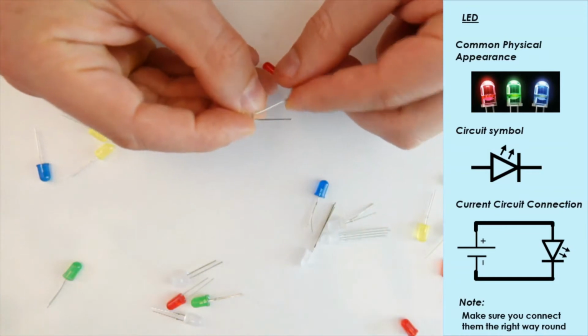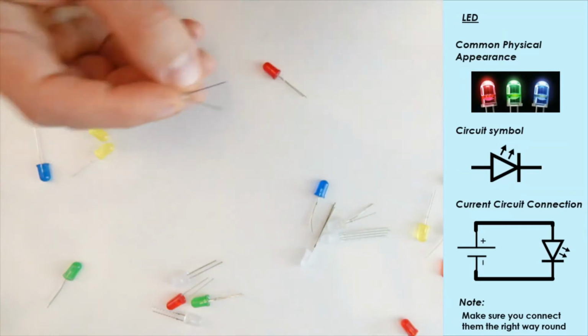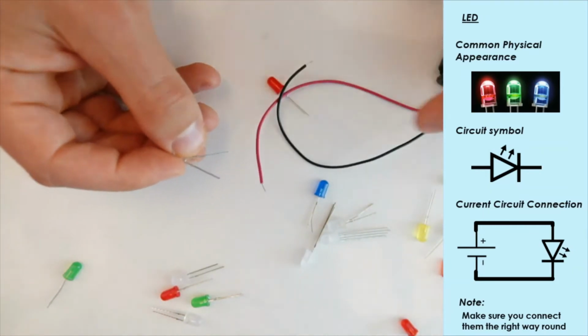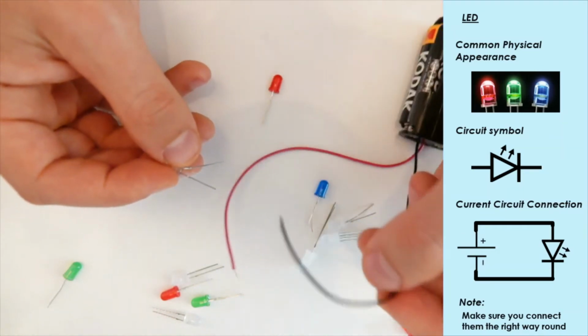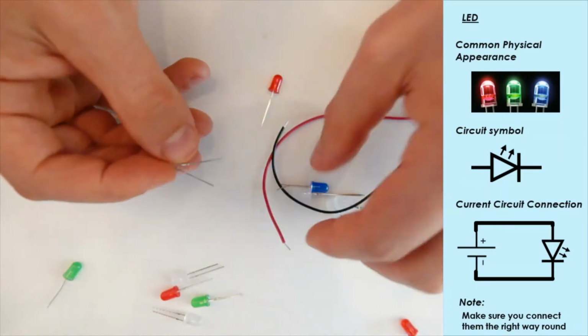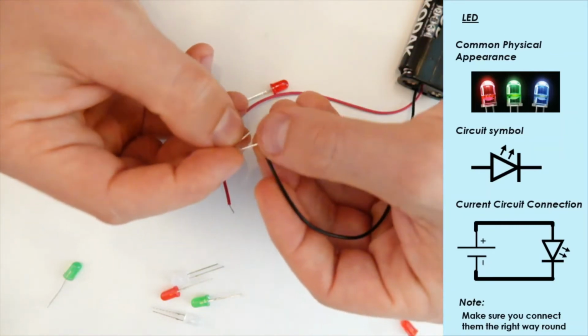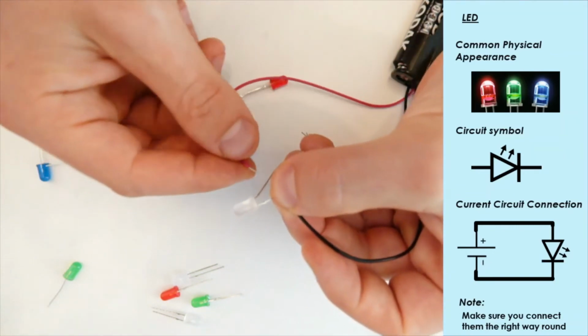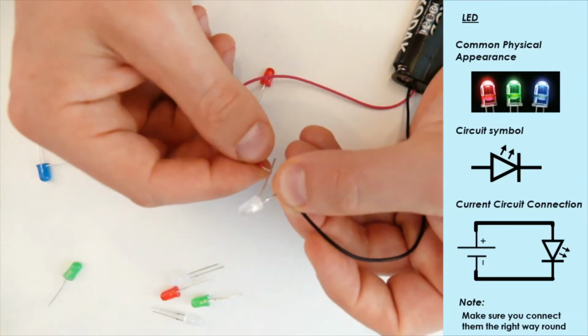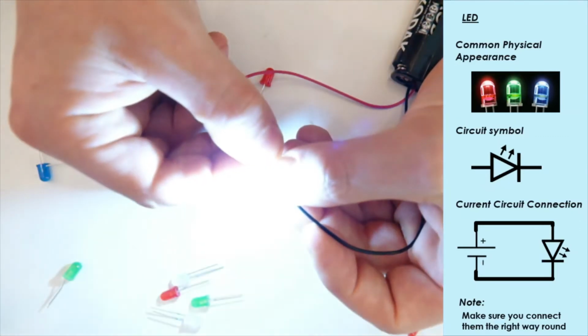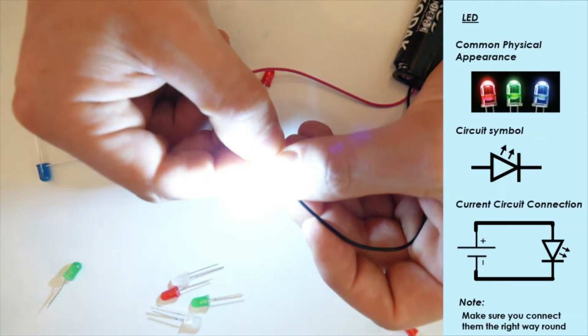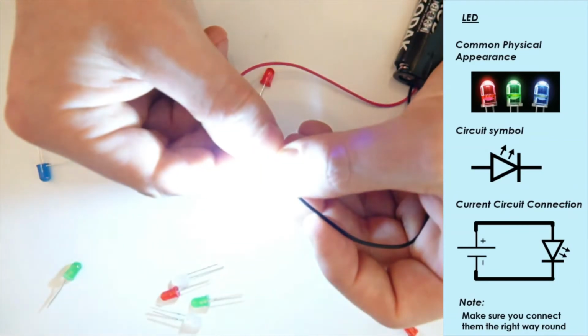We can bend our legs out, we can separate them slightly, and then we take in our 3-volt power supply, which is our two AA batteries in that configuration. And we take our black lead and connect it to the shorter leg, and we take our positive lead and connect it to our longer leg, our anode, and we see that we light up the LED.